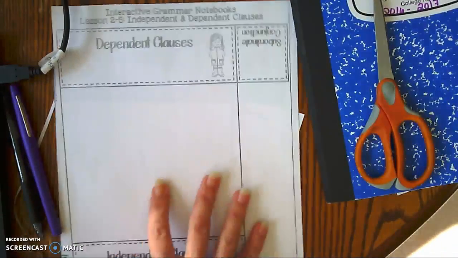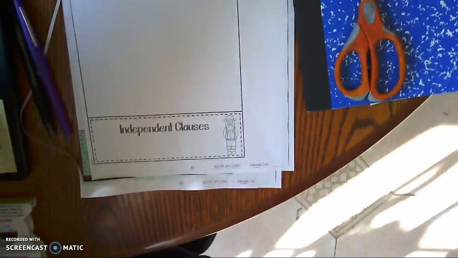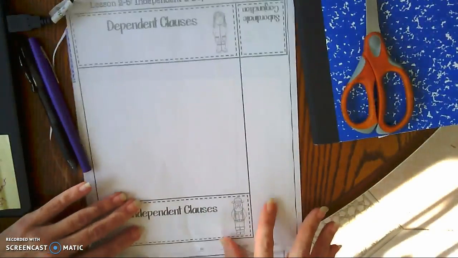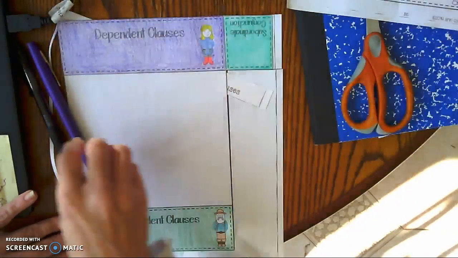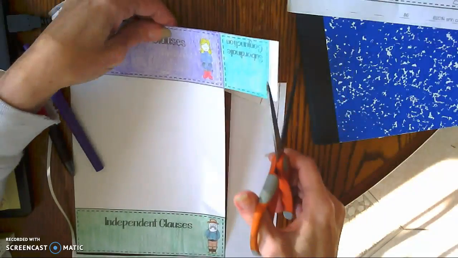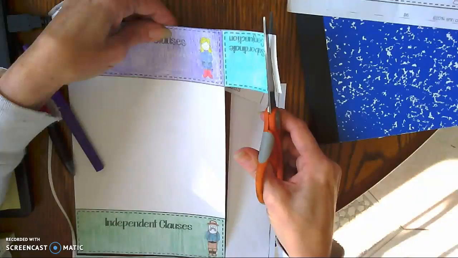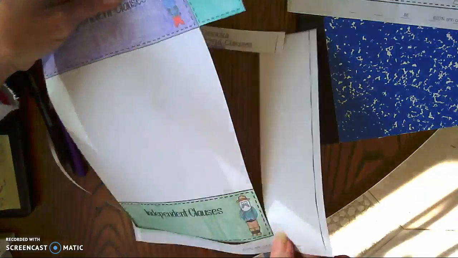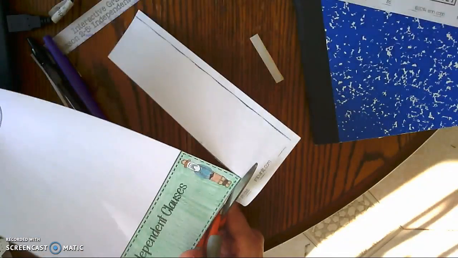Alright, so first you're going to color your sheet, obviously. It's a bit bigger, so you can see everything. So color it, and then you're going to cut it out. And when you cut it out, you have to be careful that you cut around the dark lines, all the way around the dark lines. So that looks like this.